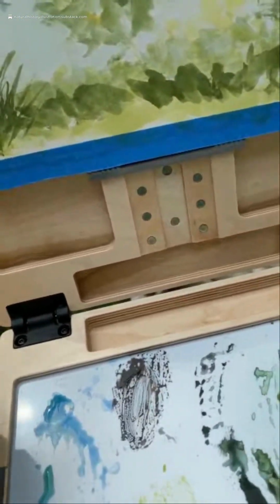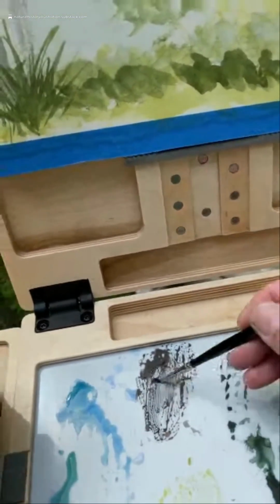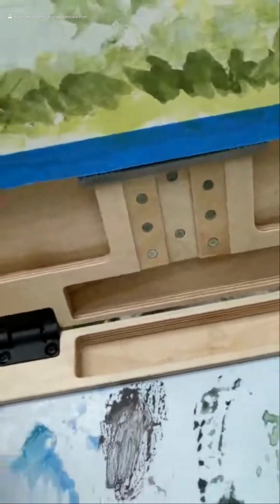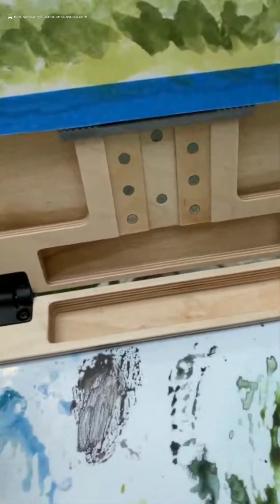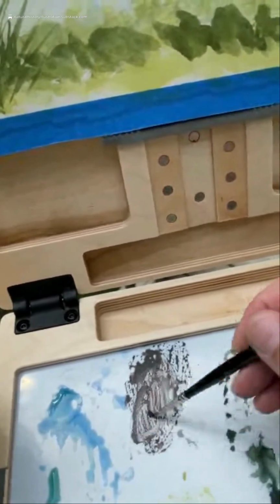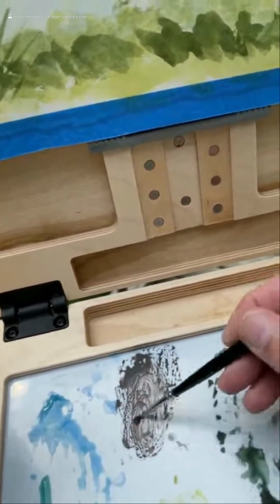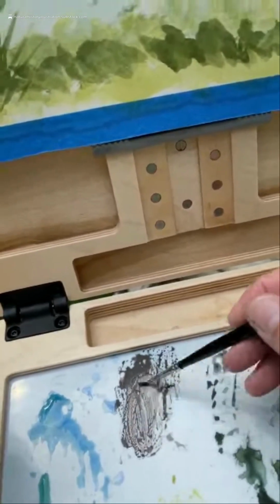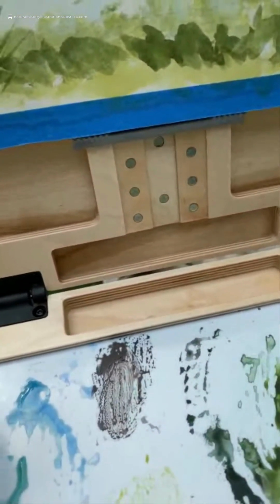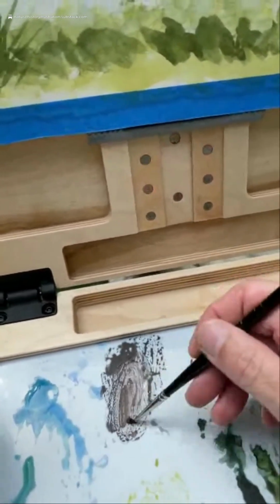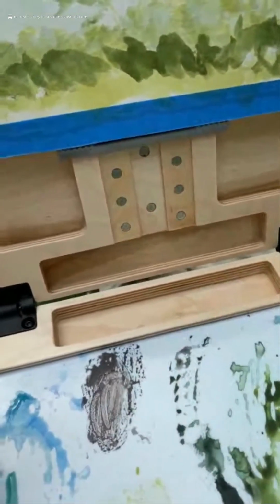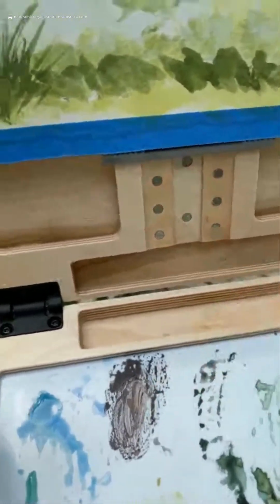Sometimes you can adjust the consistency of your paint also by introducing a color that's heavier. So earth tones, anything that is quinacridone or synthetic like anthraquinoids, phthalo green, those are not heavy pigments. But when you get into the earth tones, like the siennas, whether it's raw or burnt, umbers, those tend to be heavier.